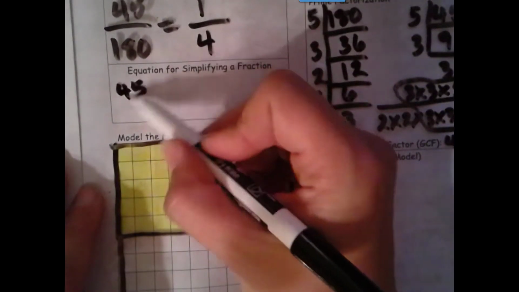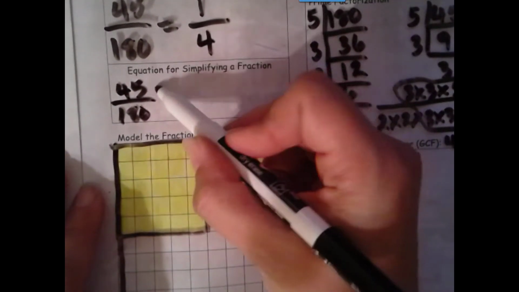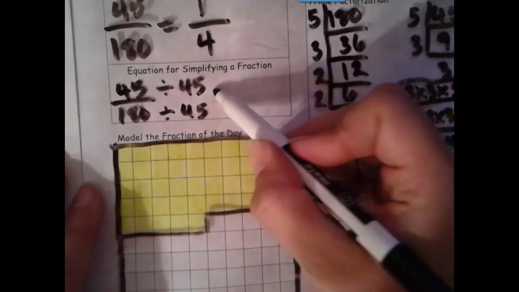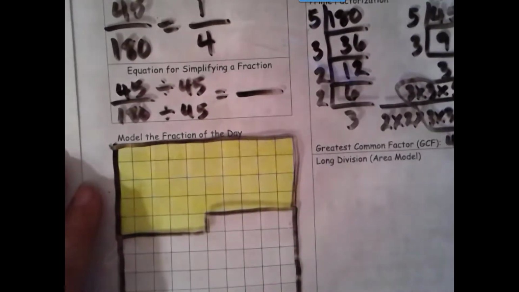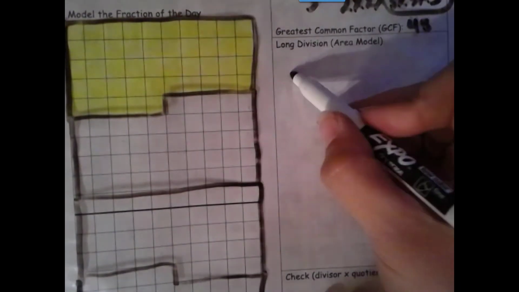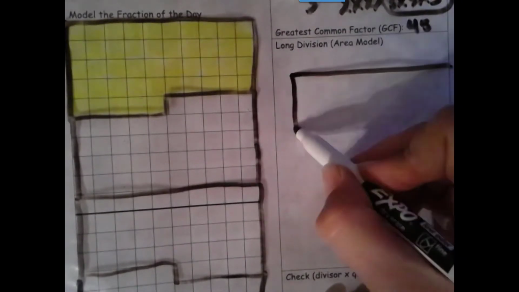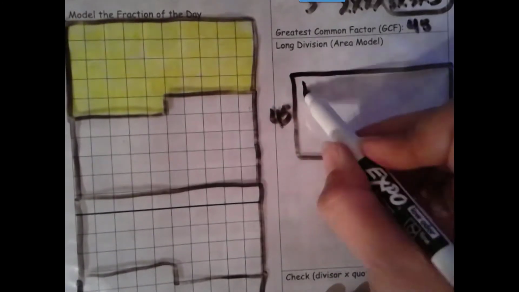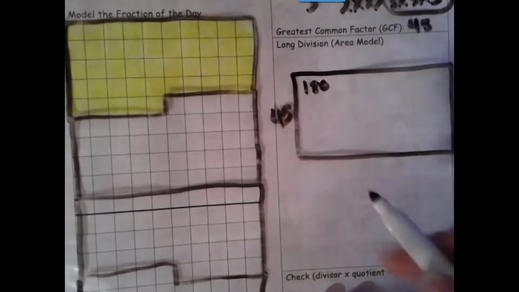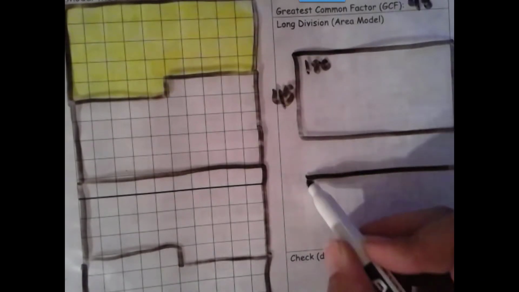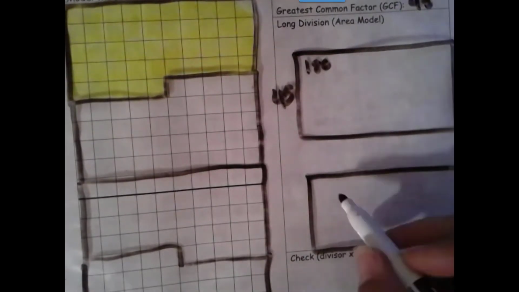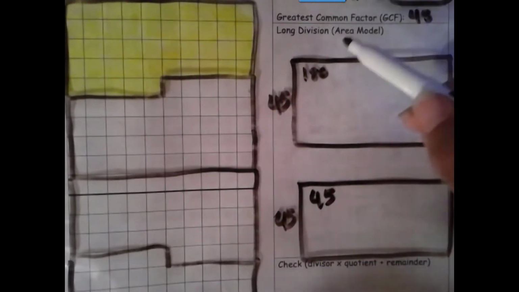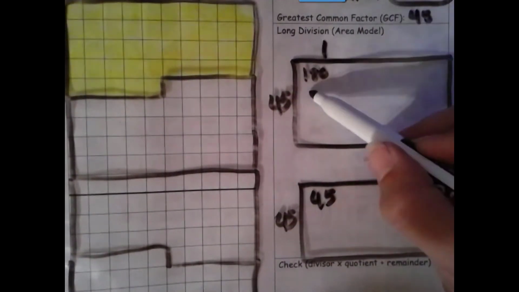Let's go ahead and do it with our algorithm. I'm going to prove our answer in more than one way. So we're dividing by 45. Well, I don't know my 45s, so I do know 1 times 45.